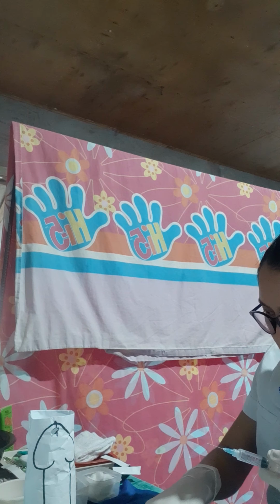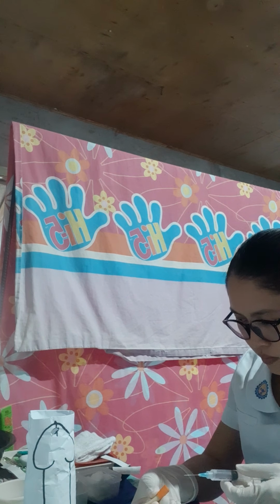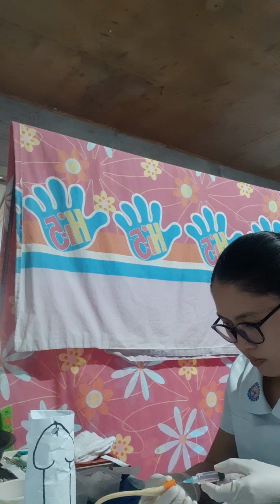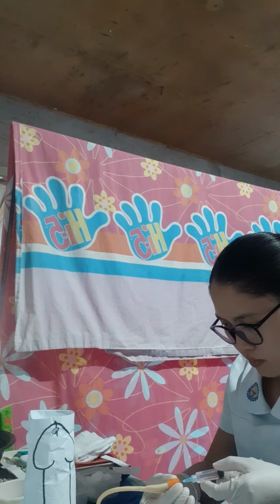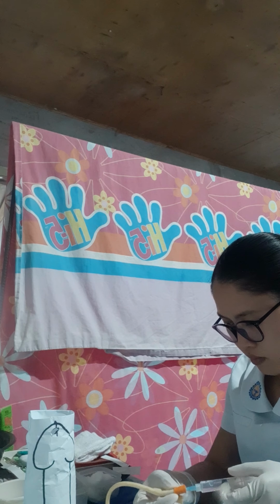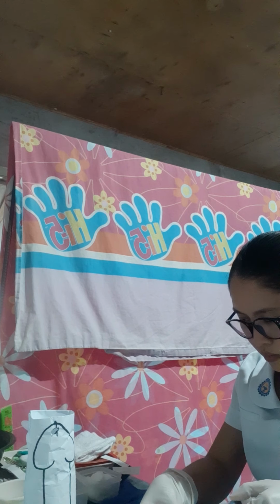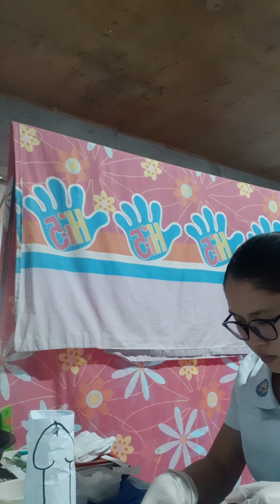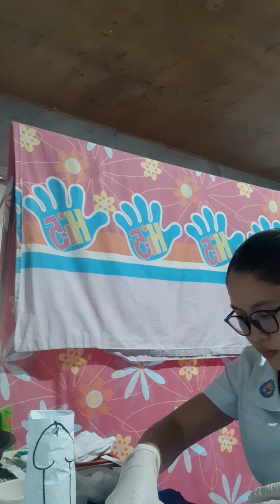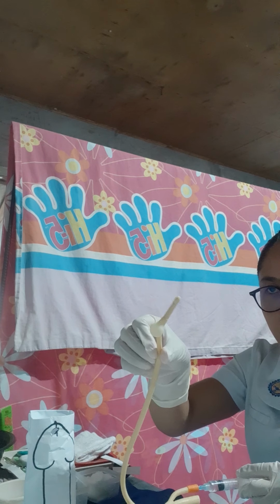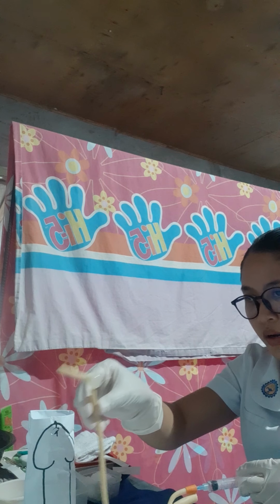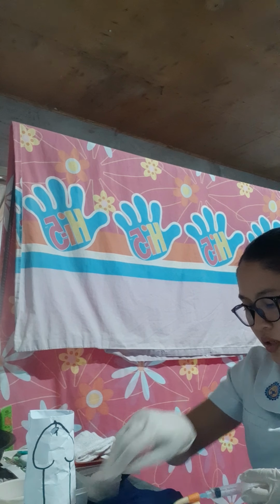So we are going to check it. Here, so it was intact. So after testing, we are going to aspirate it to proceed.